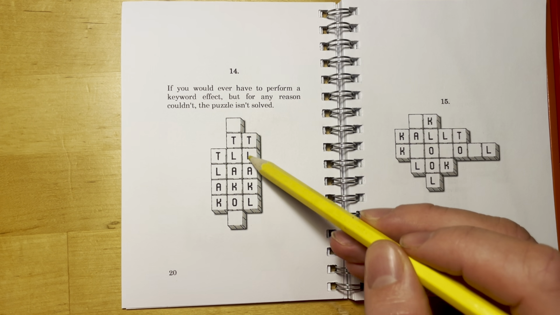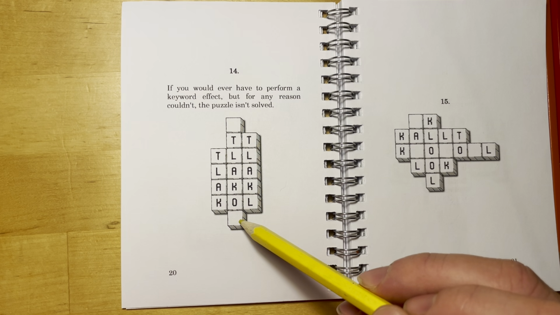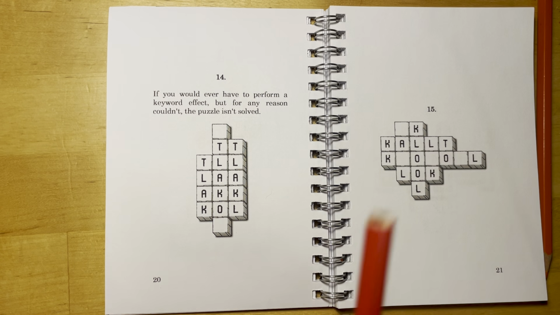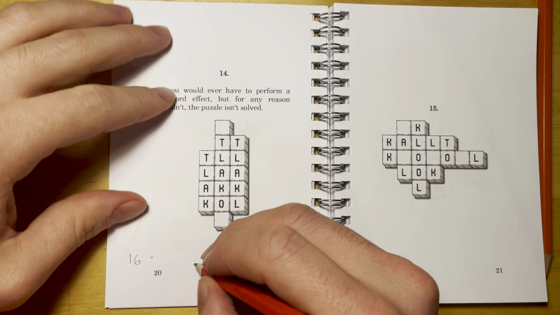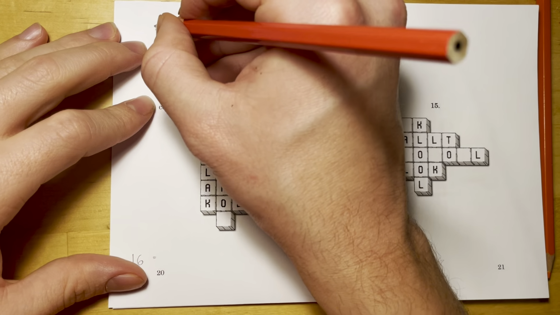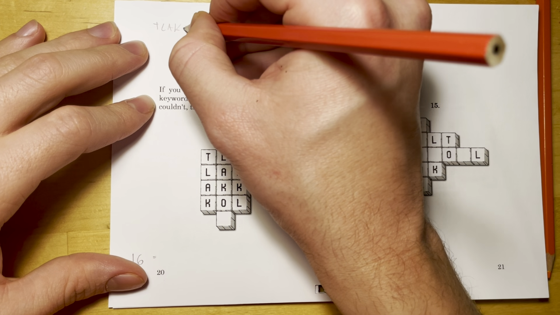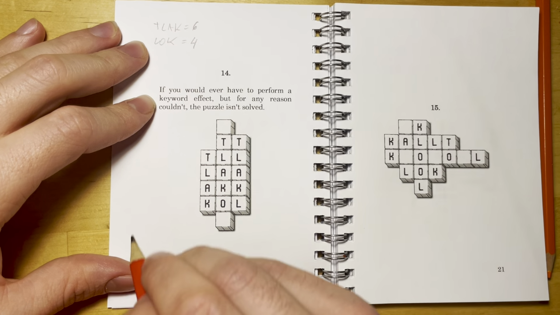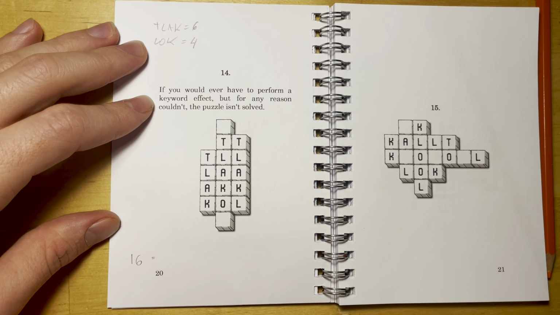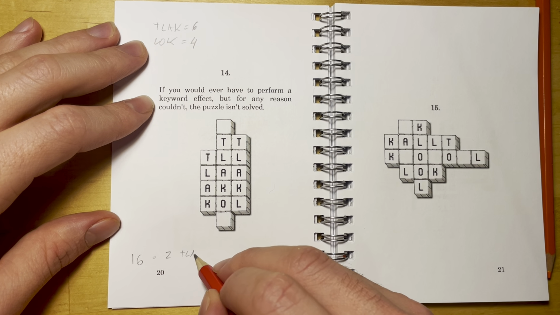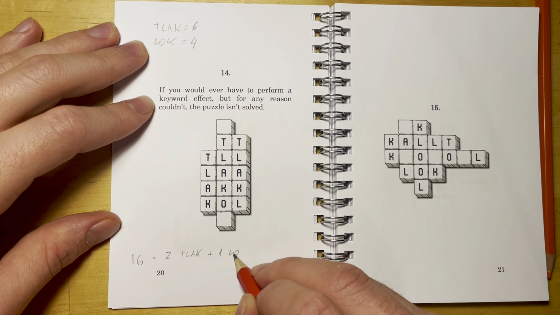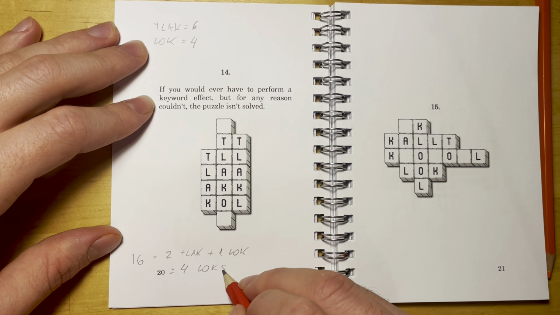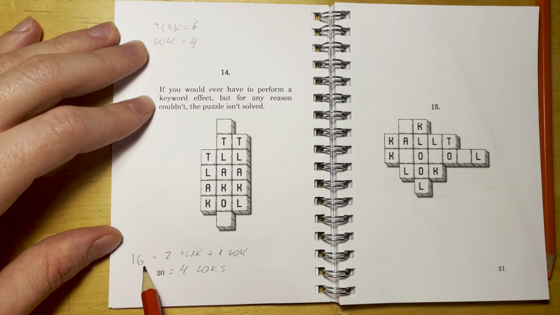If this goes here, then we have 9 plus 6 plus 1, we have 16. How can we make 16? Where is my pencil? 16, it's equal to each talag. This is very funny. Each talag is equal to 6, and each LOK is equal to 4. So to make 16, we can do 2 talags plus 1 LOK, or we can do 4 LOKs, because we cannot do 1 talag.